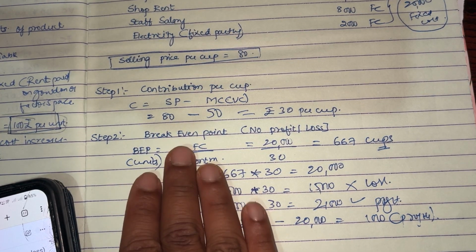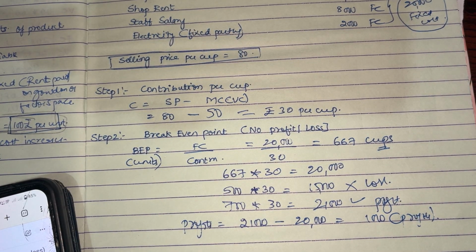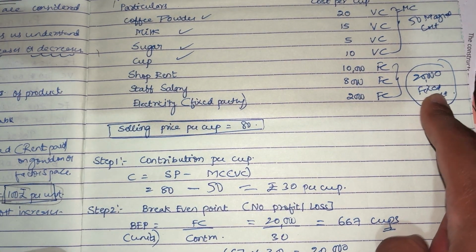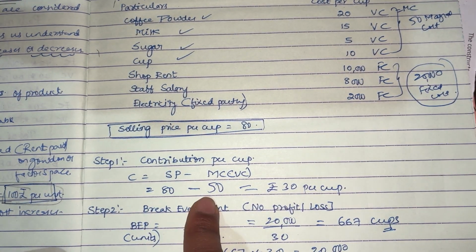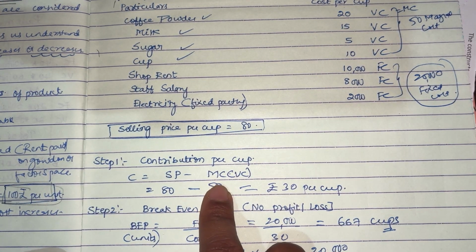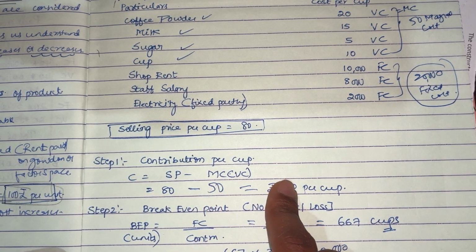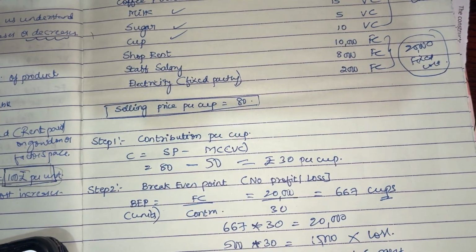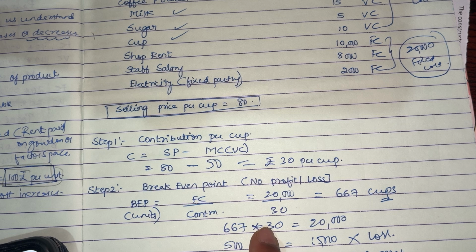So BEP basically teaches us the minimum number of cups that we need to sell to recover our fixed cost, because out of your sales price, first we recover your variable cost, that is your marginal cost. Out of this, remaining will be 30 rupees. From this 30 rupees we need to settle our fixed cost. So we have a formula to calculate BEP, that is fixed cost divided by contribution.